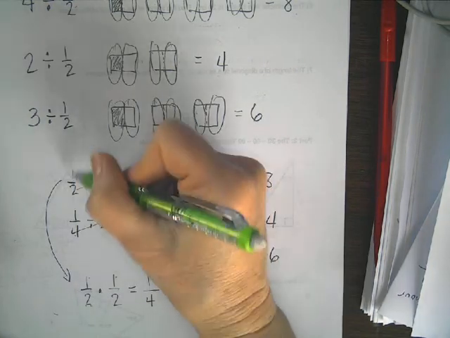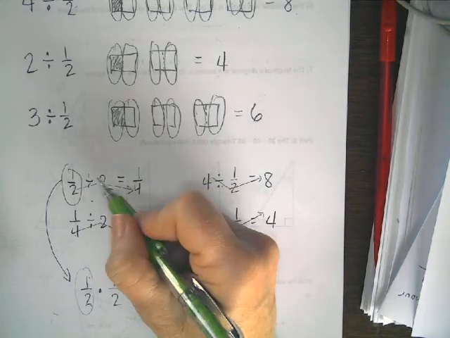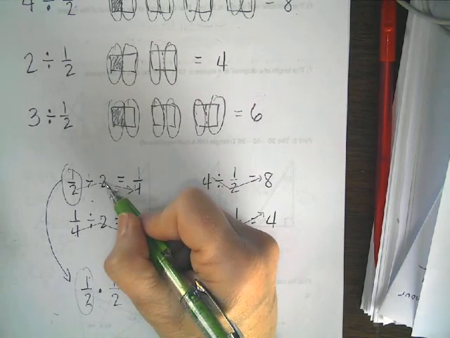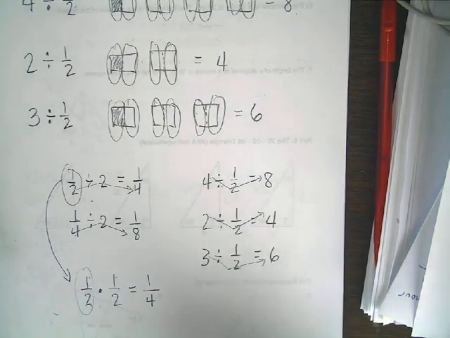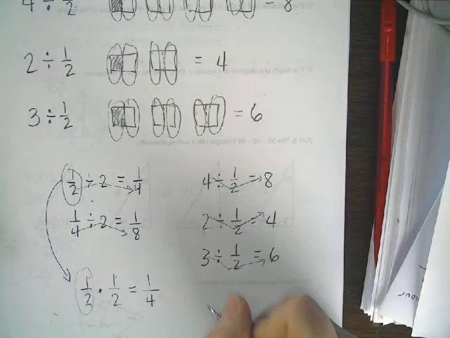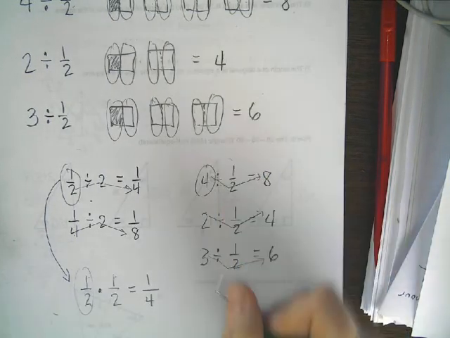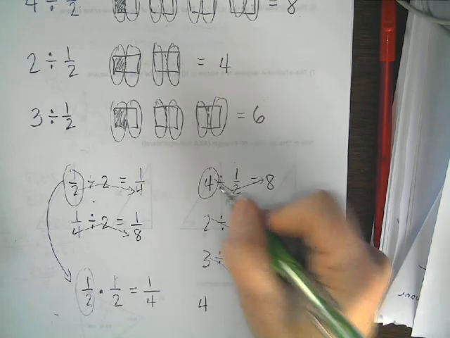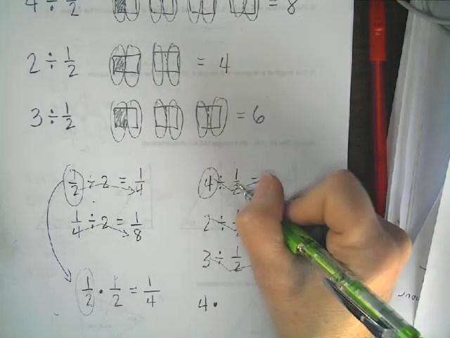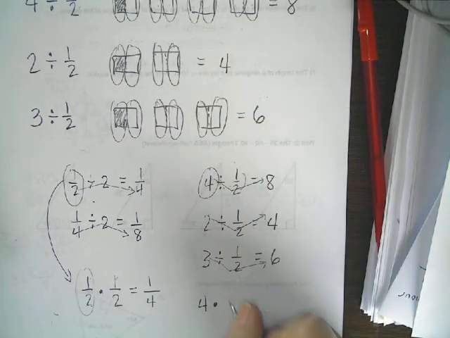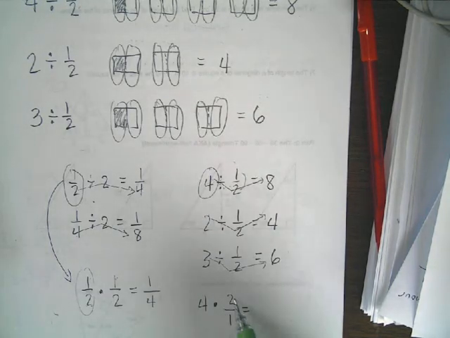I kept the first number, and the divide by 2, I changed that to times by 1/2. Now, look when I do this one. I'm going to take my 4, and I'm going to change this to times, and I'm going to flip this, 2 over 1. So that gives me 4 times 2 is 8 over 1. What's 8 divided by 1? 8.